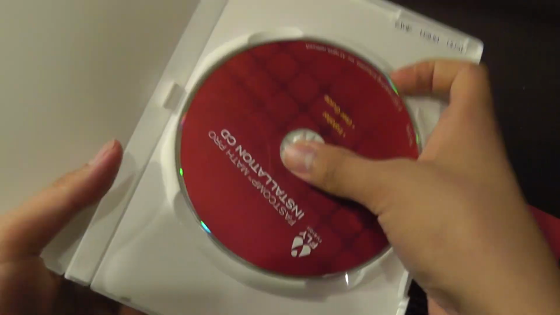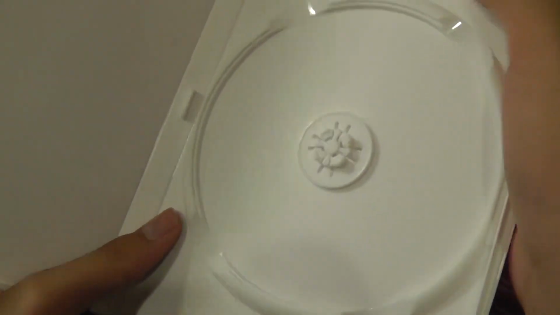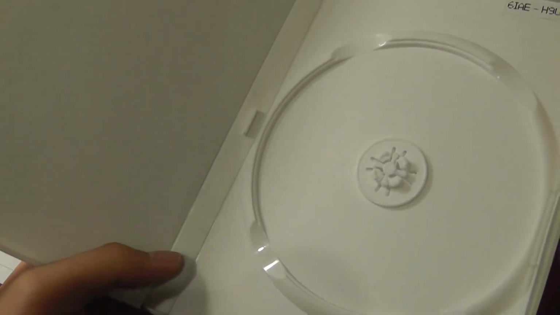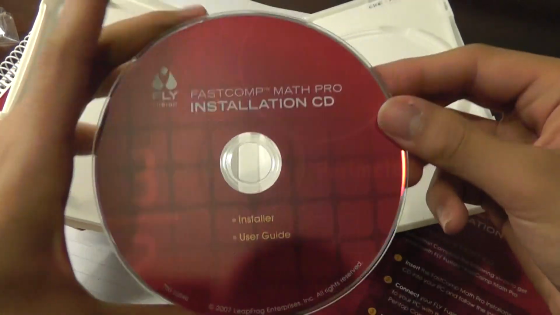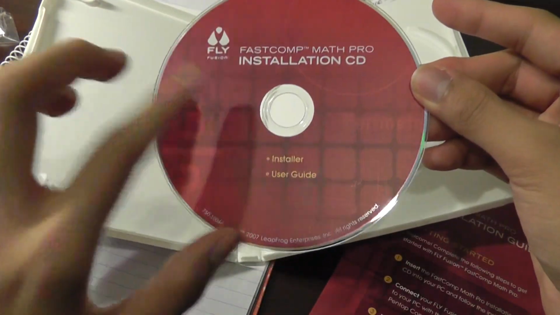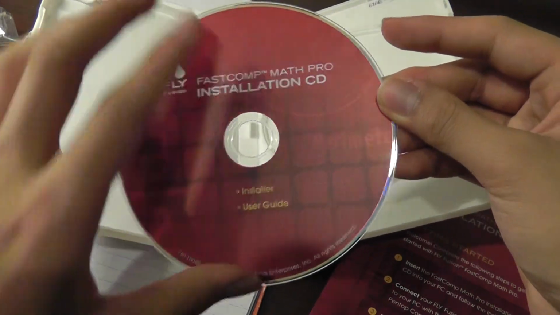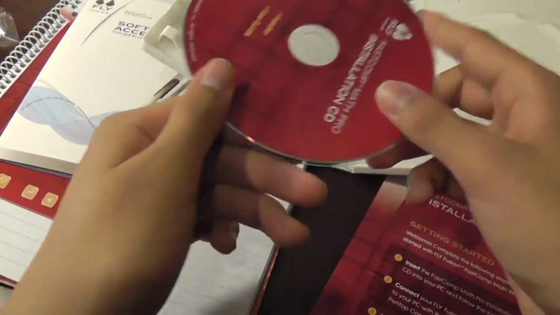This is the actual software CD itself. It comes like this. You also have some barcode information, which is particular and unique to this CD. You basically install this and it's ready to go. The user guide is also on the CD itself, so you can just read it on your computer instead of having to print out more paper, which is less environmentally friendly. So there you go. It seems like a pretty interesting software.